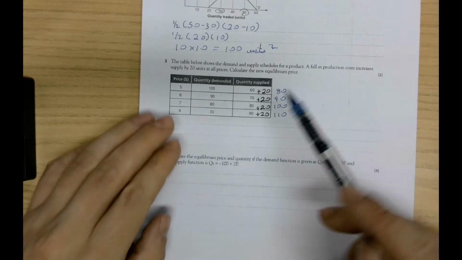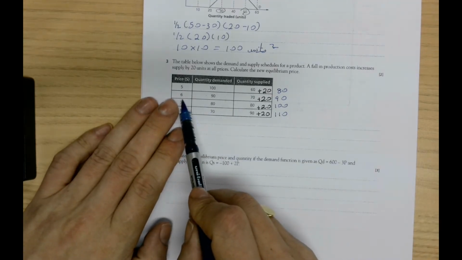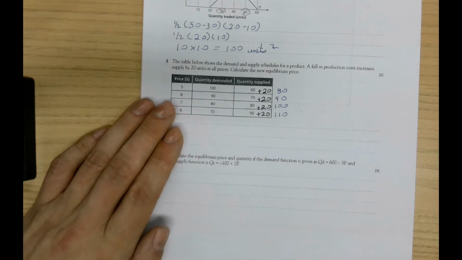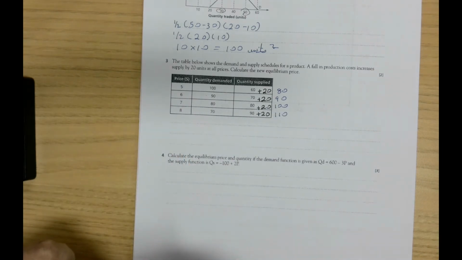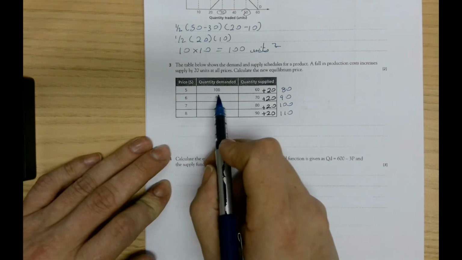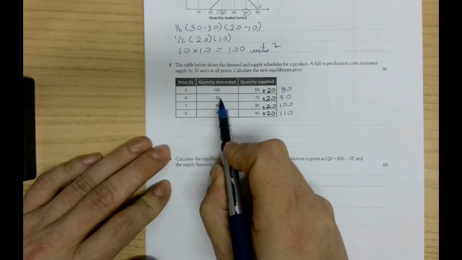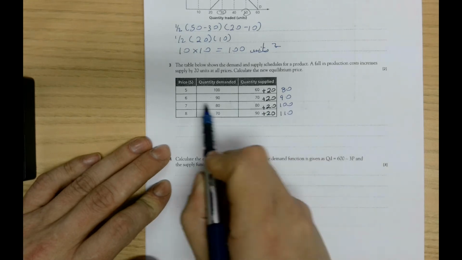And if we look here, what's the definition of equilibrium? A situation where quantity demanded equals quantity supplied and there's no tendency for price to change. So the new equilibrium price is where the new quantity supplied equals the quantity demanded, and that's 90 equals 90, and that happens at a price of 6.